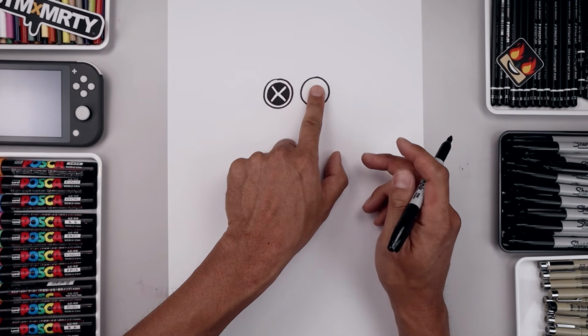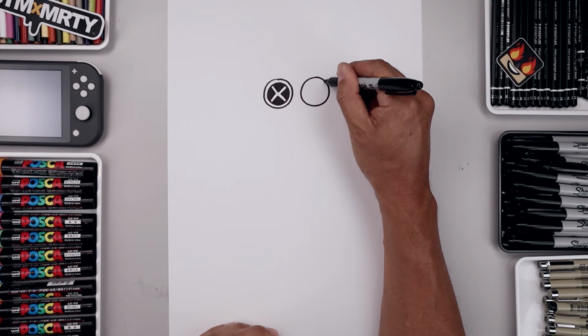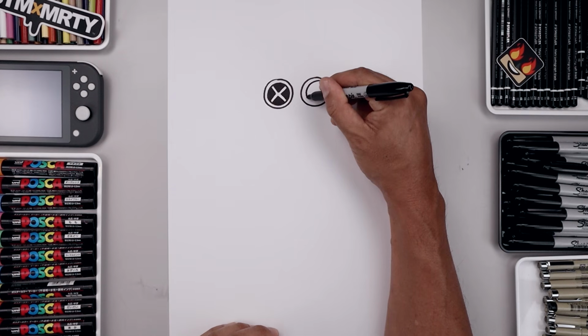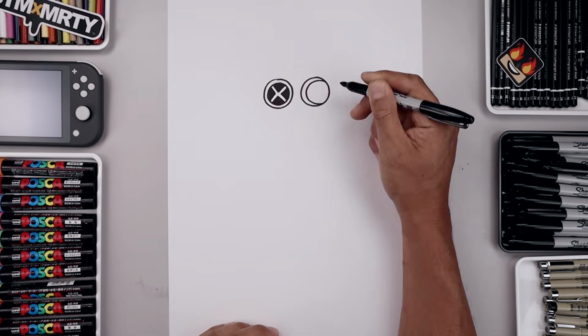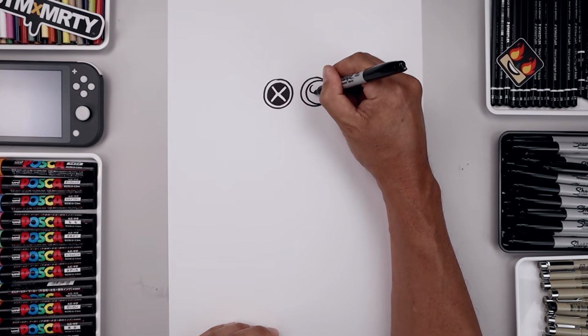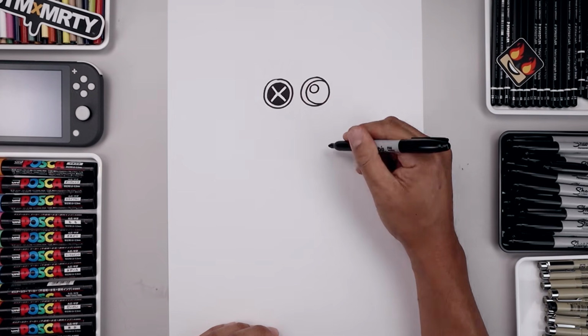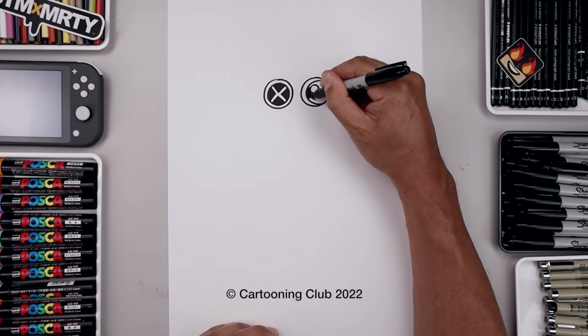Let's push the right pupil towards the side. Starting on the right, just going to draw a smaller circle, going all the way around and down towards the bottom. Let's add a small highlight circle on the top left, and it will fill the inside of the pupil.